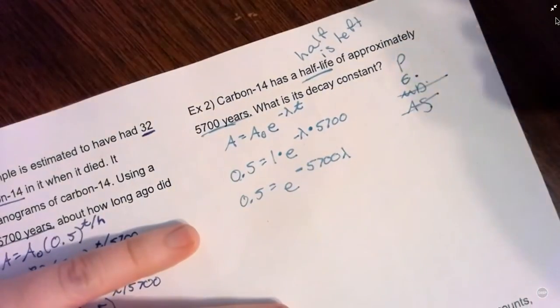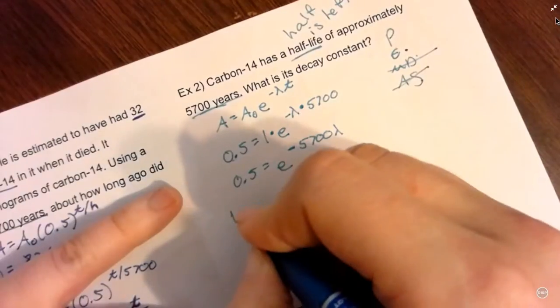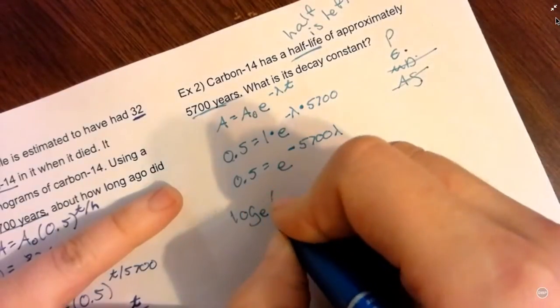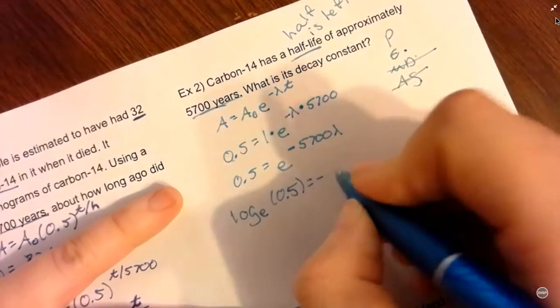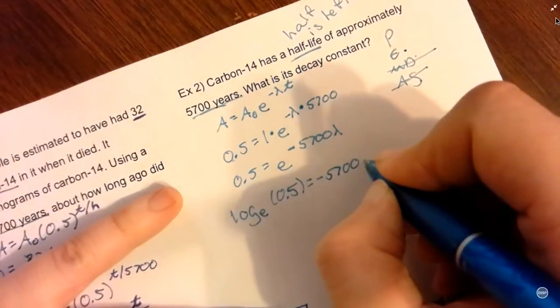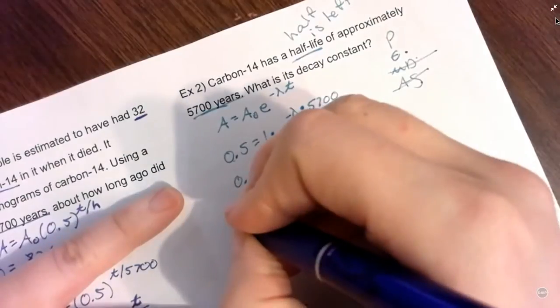So remember now, when you turn this into log form, you could write log base e of 0.5 equals negative 5,700 lambda. Or, remember there's a shortcut for this, so I'm actually going to do this in a different color.